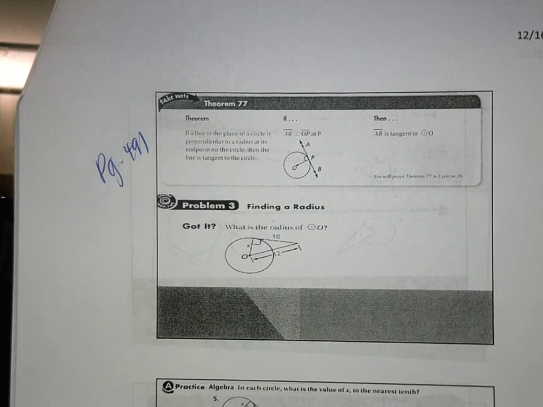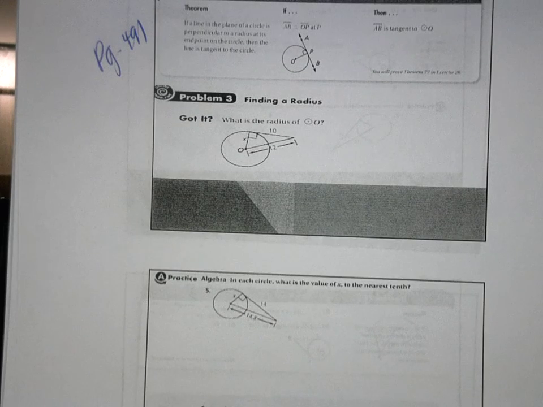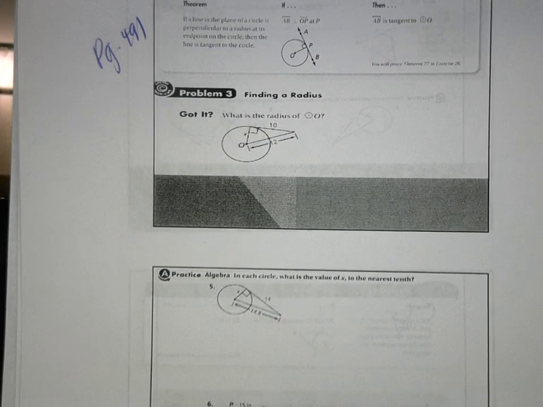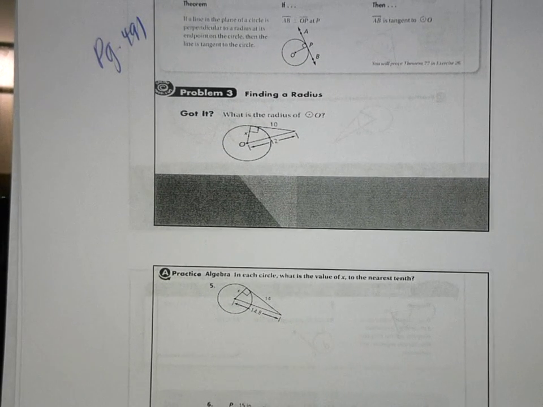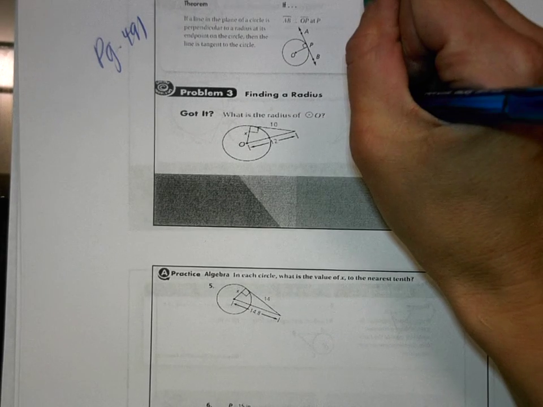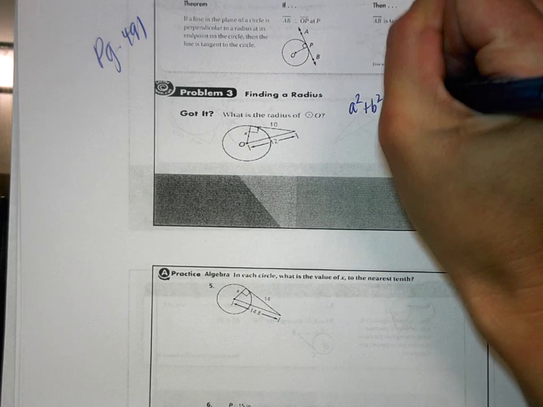Now, if you look at problem 3, when we know a 90-degree angle, can we figure out the sides of a triangle if we have 2 of them? Can you figure out that missing side there? How? I've only heard one person say it. Pythagorean theorem. Okay, there we go. A few more people. So, a squared plus b squared equals c squared.